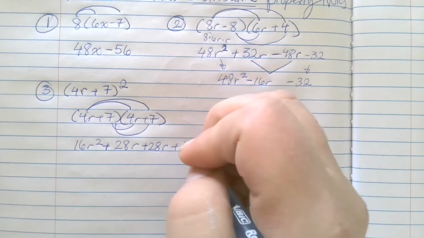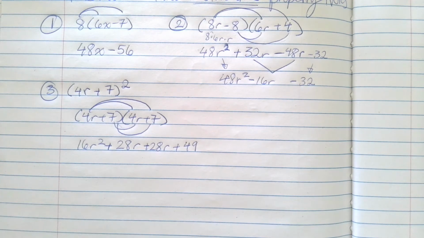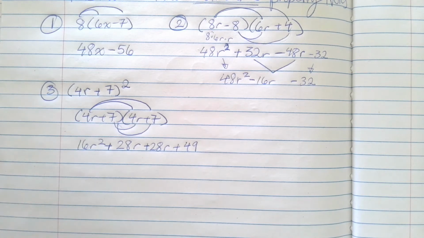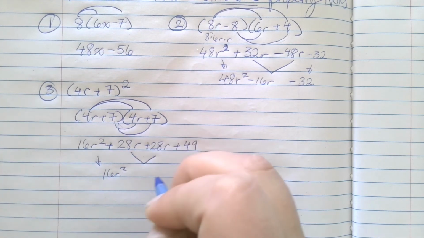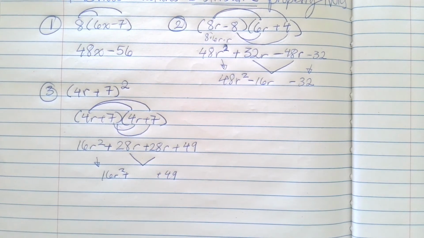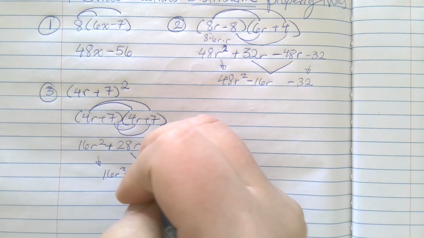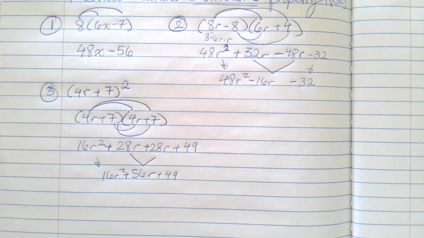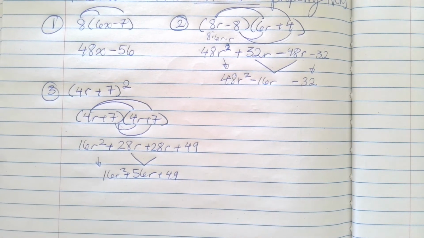Yep. Oscar, what do we do now? 28 and 28. Which makes? 56. 56 what? R. It's really important that you remember that R, because if you forget it, you're going to try to put the numbers together and you're going to keep going.